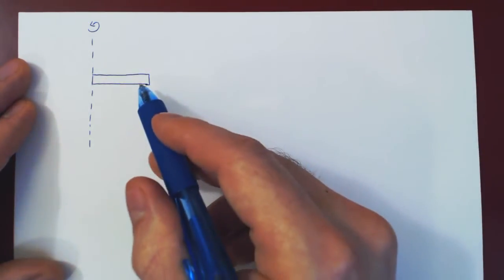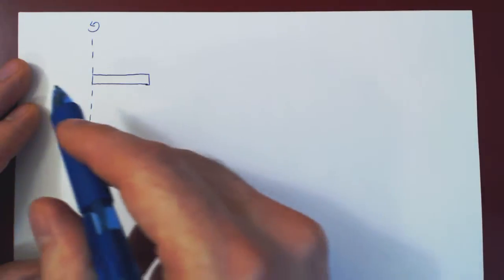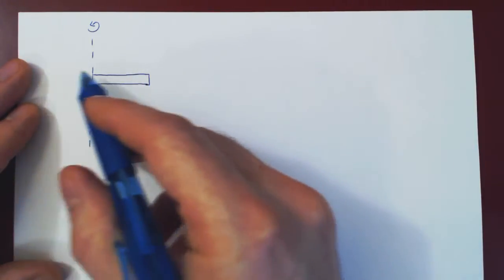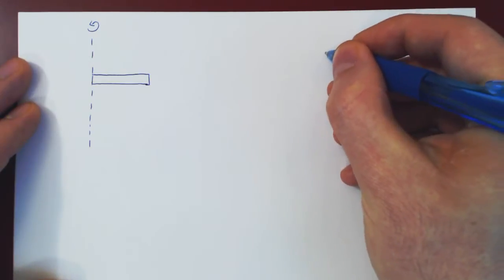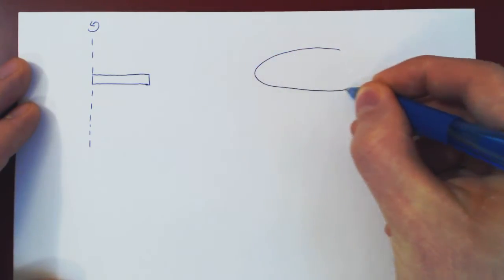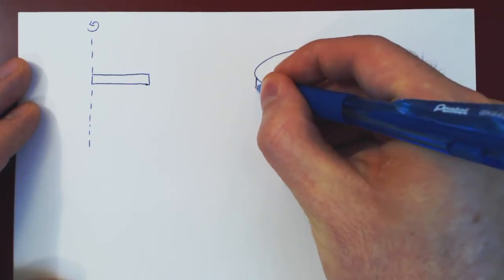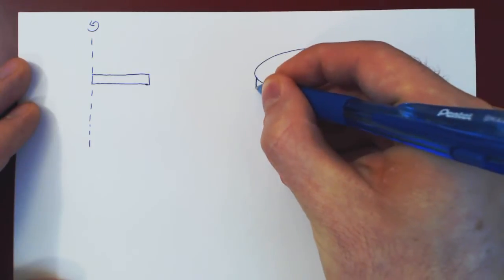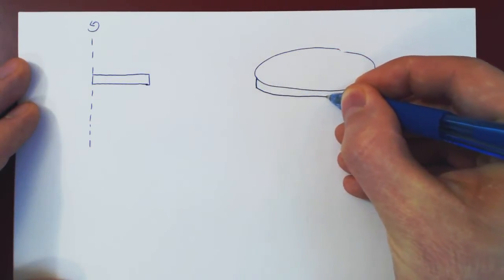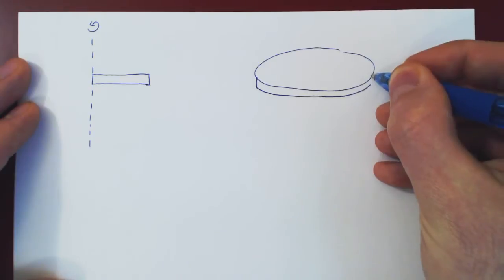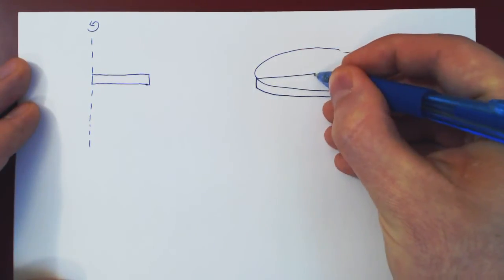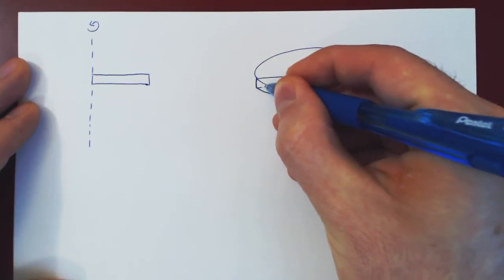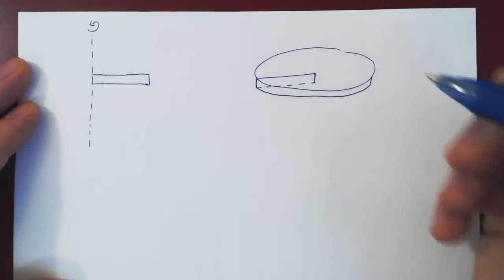Now you can imagine as you revolve this rectangle about this axis very rapidly, it will generate a disk. Right?